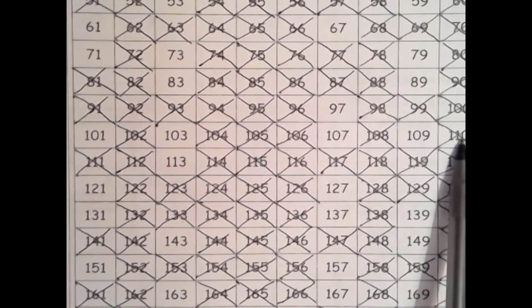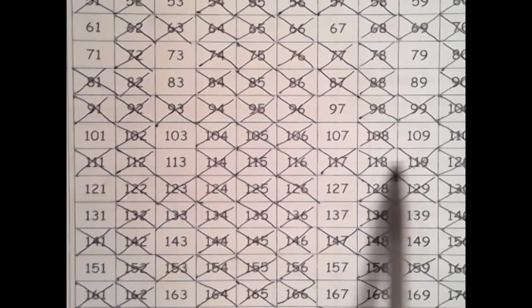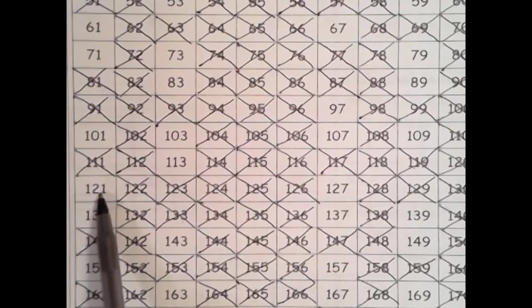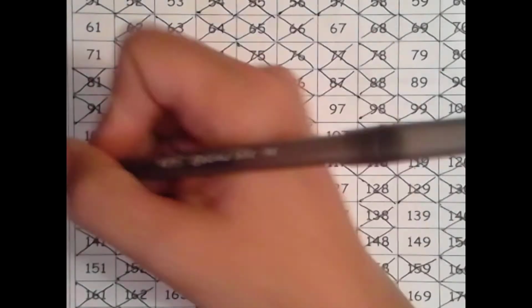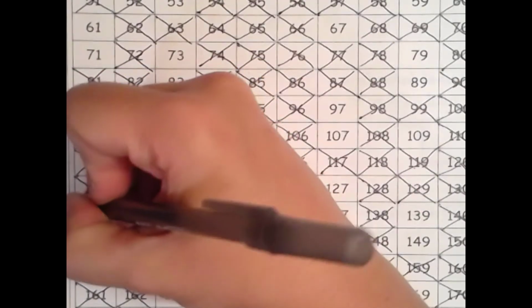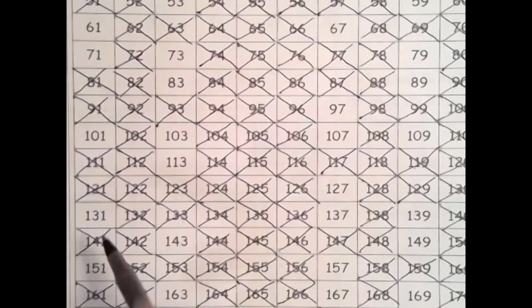And we get to finally, 110 plus 10 is 120, plus 1 more is 121. This is a perfect square. This is 11 times 11.